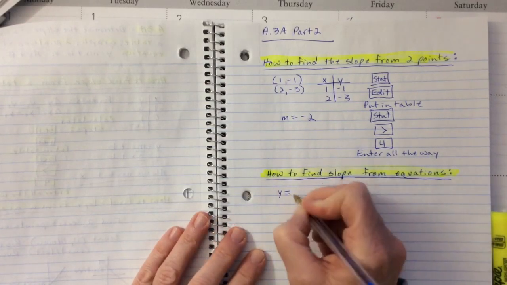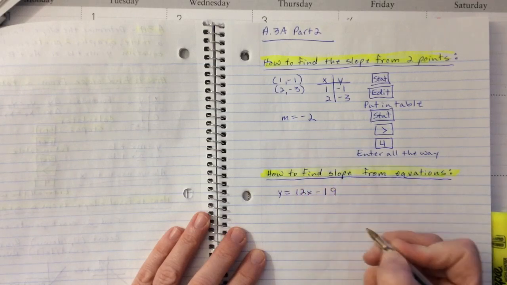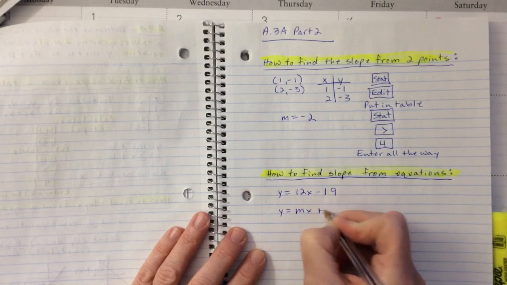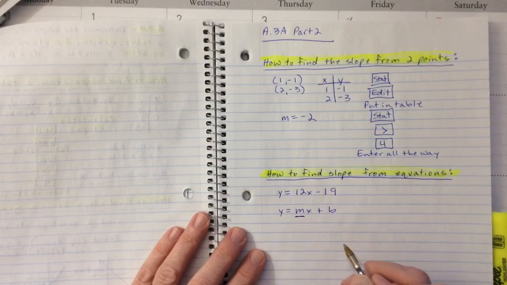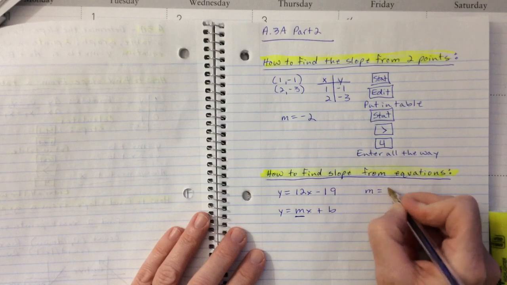Y equals, let's say, 12x minus 19. You know it's in the form of y equals mx plus b. And we know our slope is our m, and it's right next to the x. So therefore, your slope is 12.